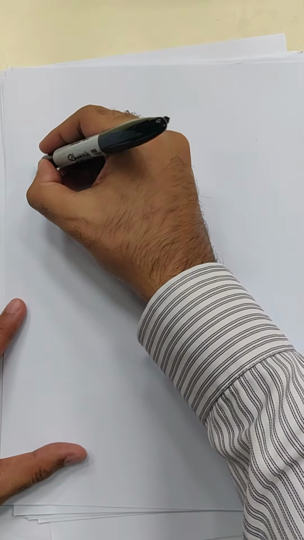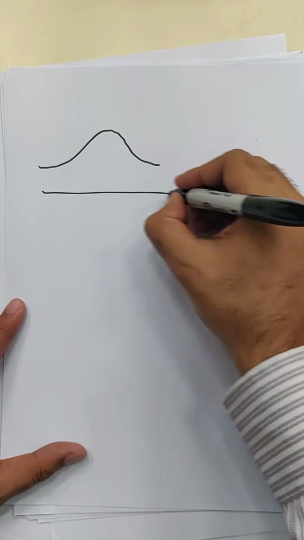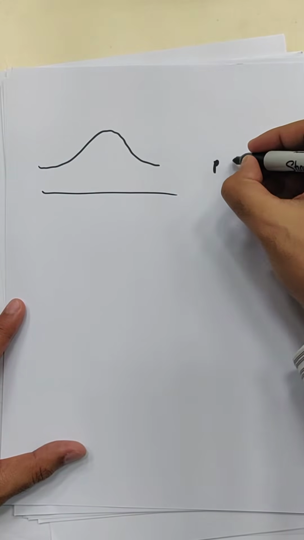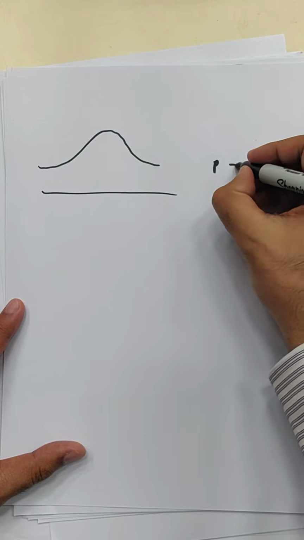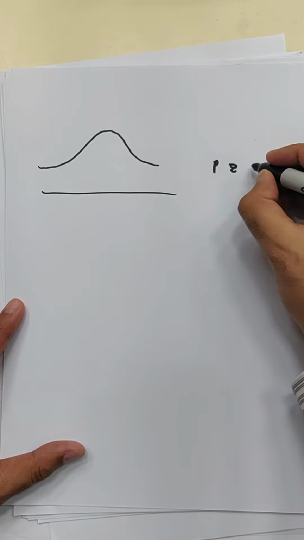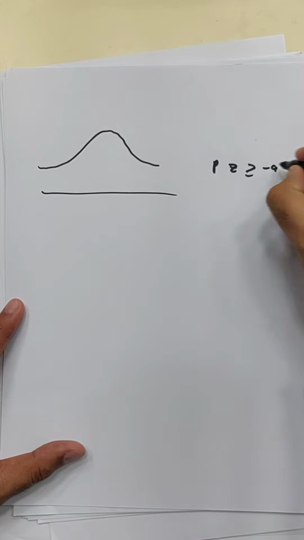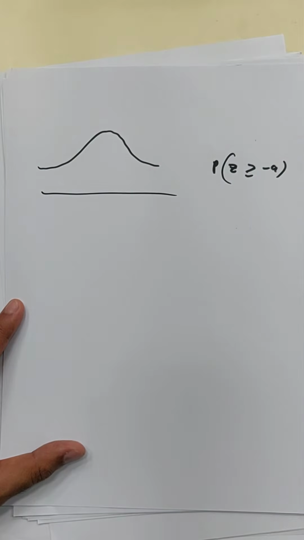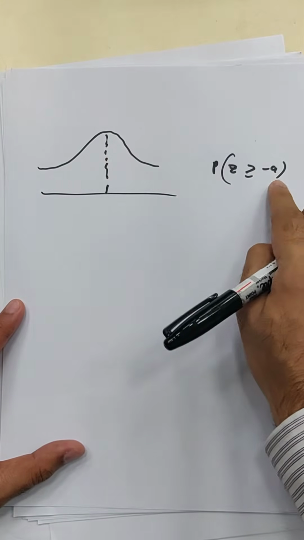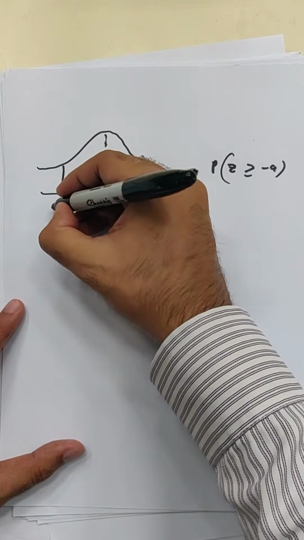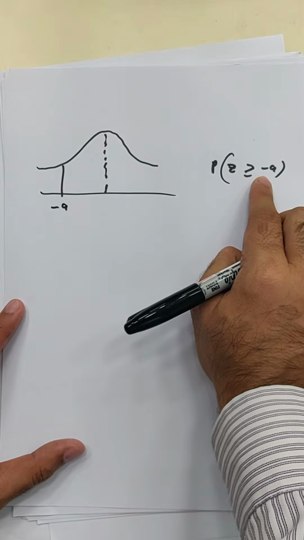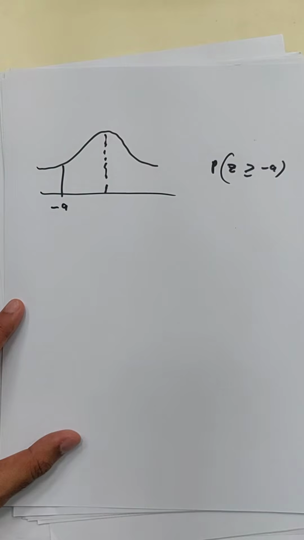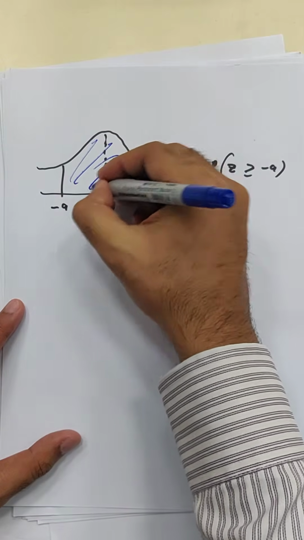Okay, now let's try these sides. P(Z more than negative A). Yeah, the equal sign is regardless. Okay, where's negative A? Negative A is the left direction. Z is more than negative A. Where? I want to calculate here.